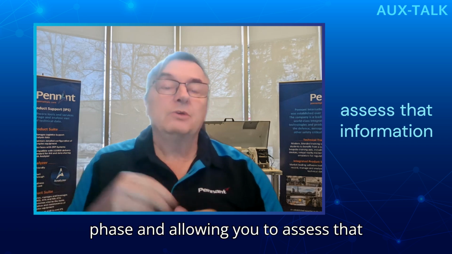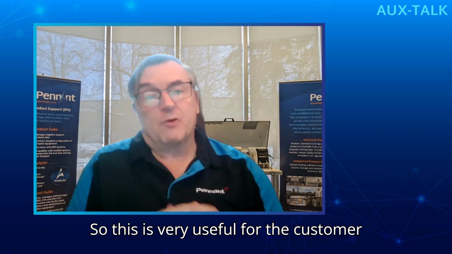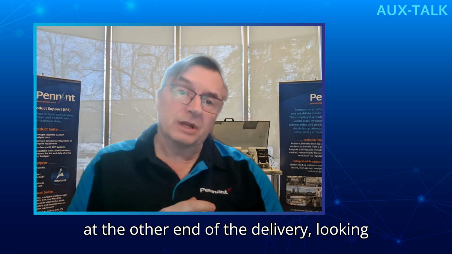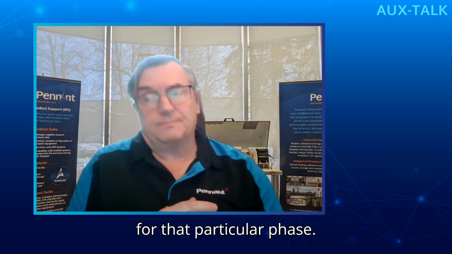And along the way, the LSAR is going to build up and or the requirements change through these processes and or phases. So what you're able to do is add those user-defined fields within your configuration, allowing you to control and manage your configs by phase and allowing you to assess that information through the different phases. So this is very useful for the customer at the other end of the delivery, looking at the information and being able to compare it to the actual data requirement for that particular phase.